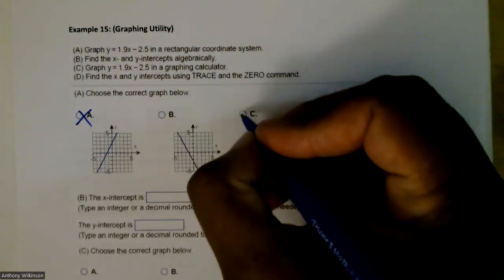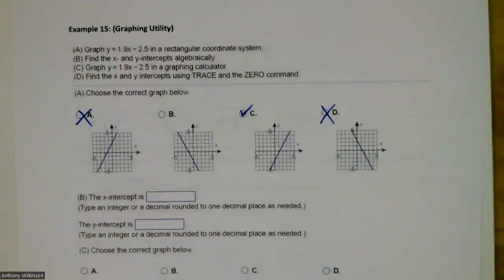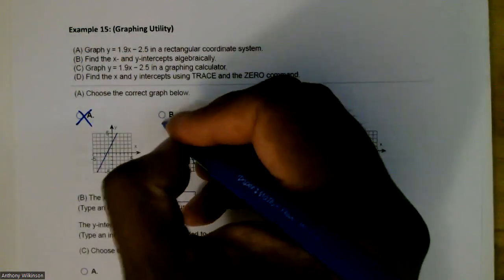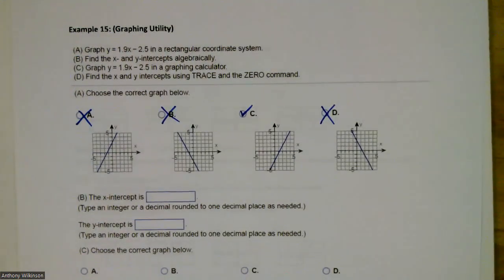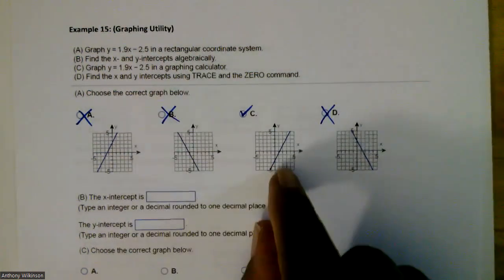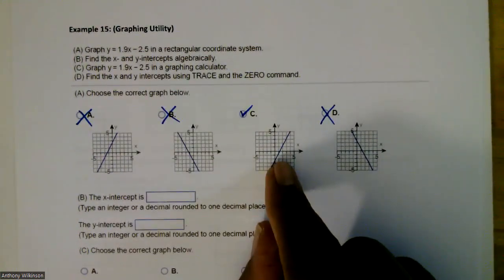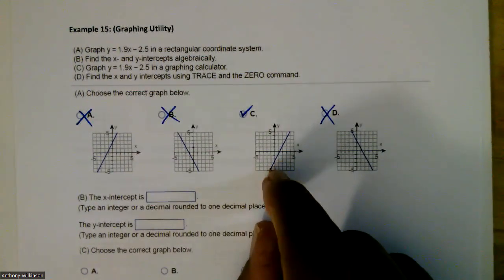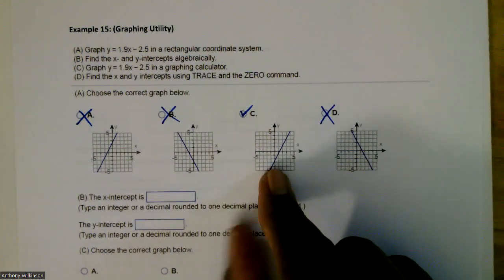It must be C. So here I'm using process of elimination to eliminate those wrong answers and narrow it down to the correct answer. So it has to be C, because notice the slope is positive, so it's got to be rising from left to right. The y-intercept is negative 2.5. Okay.